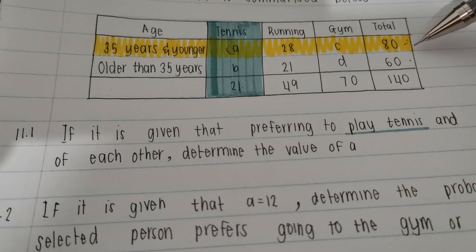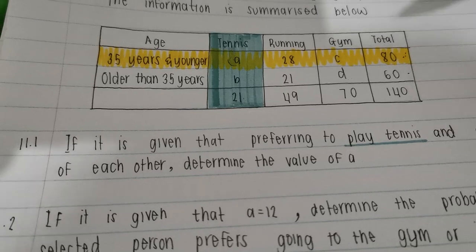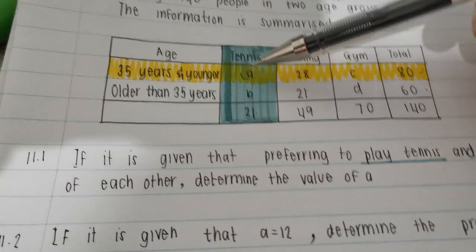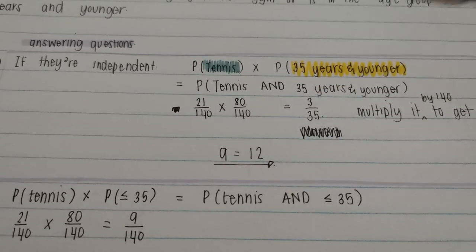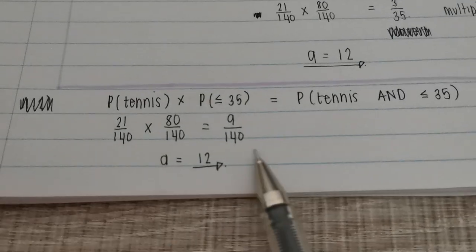Probability of 35 and younger is 80 out of 140, and the probability of A happening is A out of 140. Now this was my whole explanation of what I'm getting, and this is the actual calculation of what I just said. You multiply and you solve.